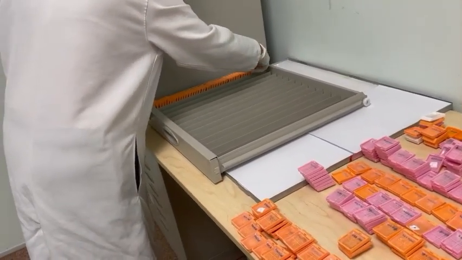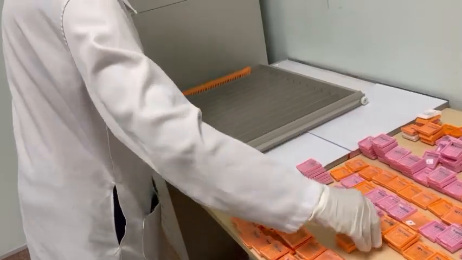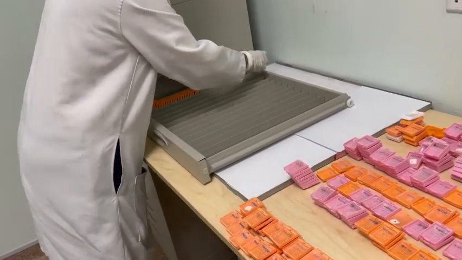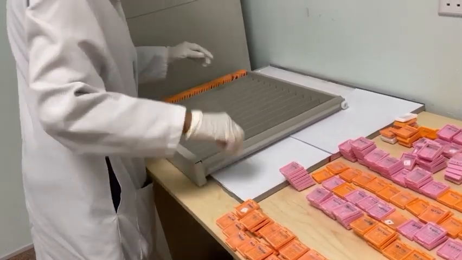Once the reporting is completed, the blocks and slides should be filed in block storing cabinets and slide storing cabinets respectively.